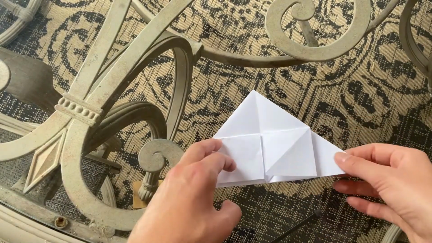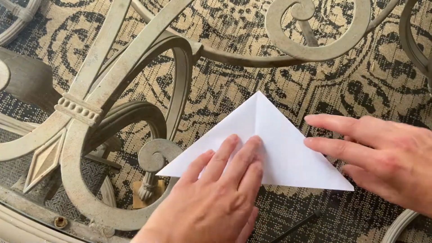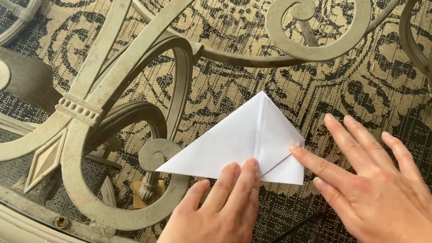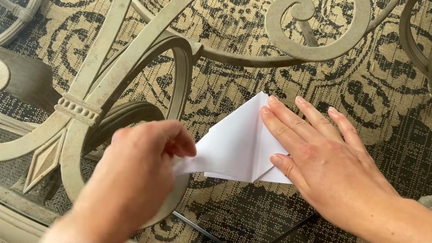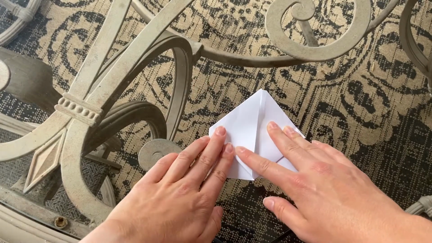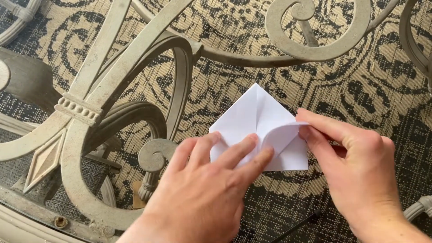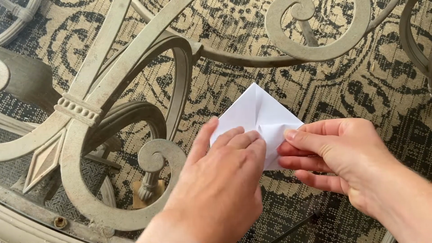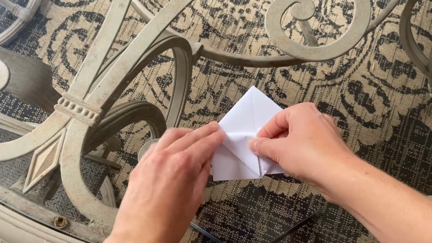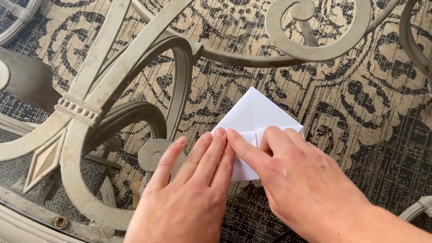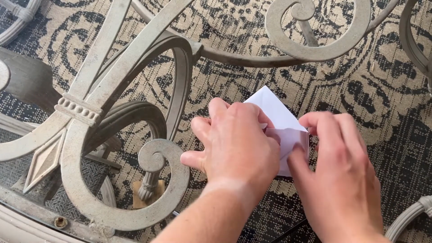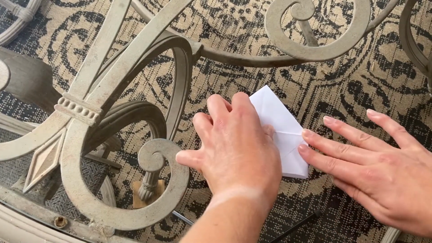Now we're going to do the exact same thing on the other side. I'm going to fold the corners up. Fold them back down. And then open them up into a square.